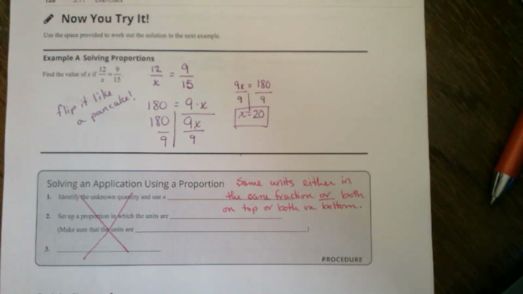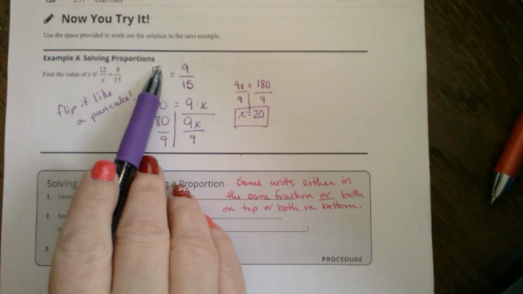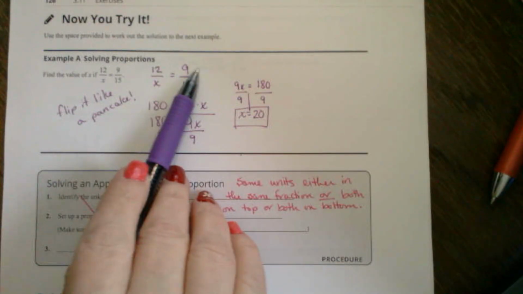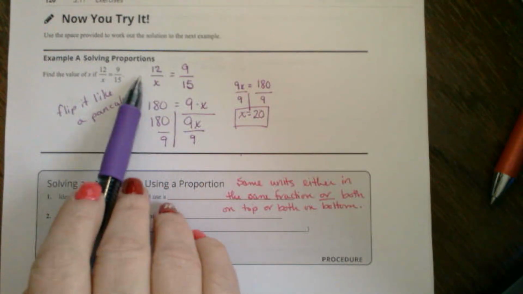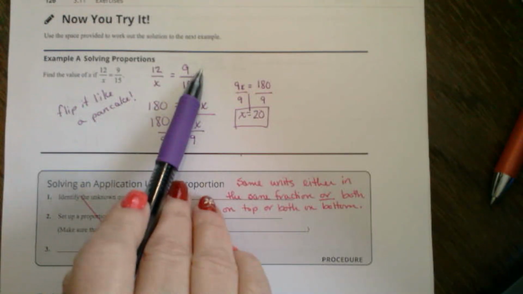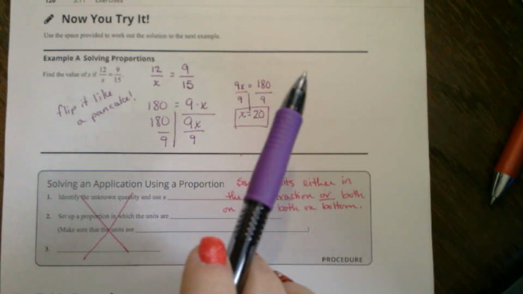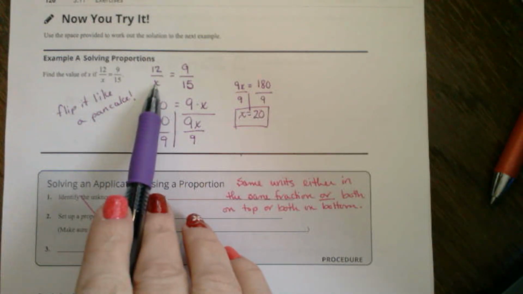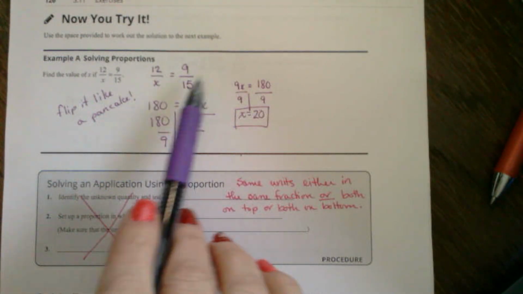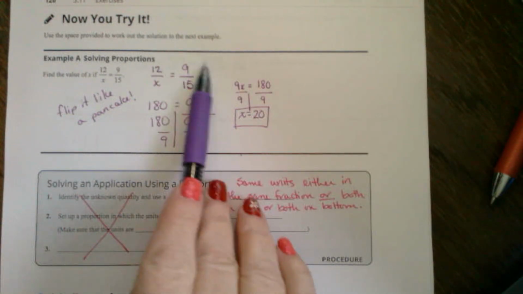Group the same units together. So either the bikes go on top and cars go on bottom, or bikes go over here and cars go over here. Doesn't matter which way you do it. You decide which ones you want where, but you've got to group them together.